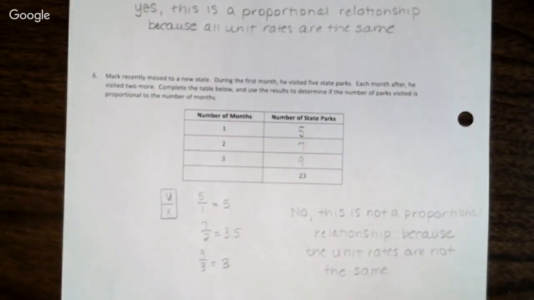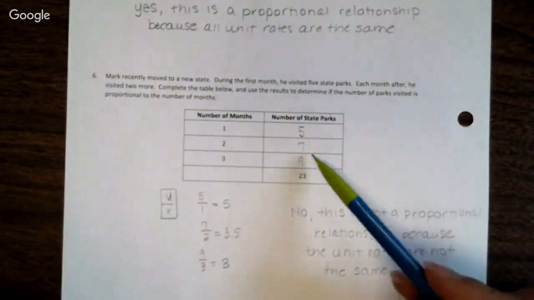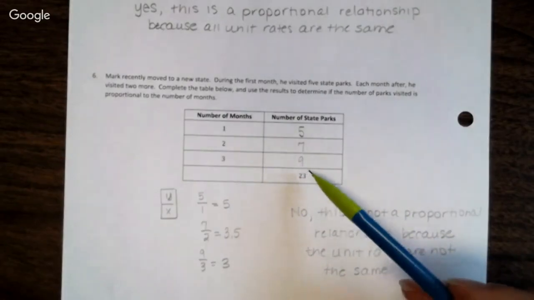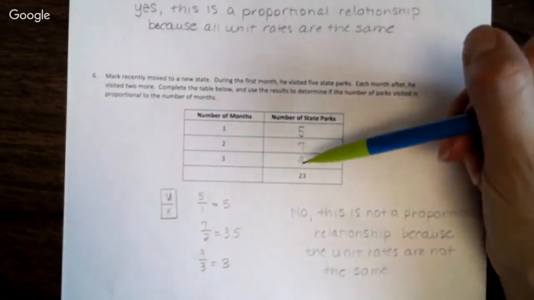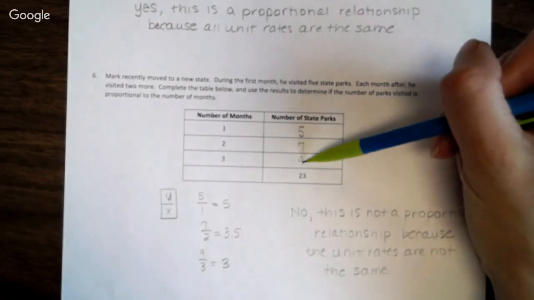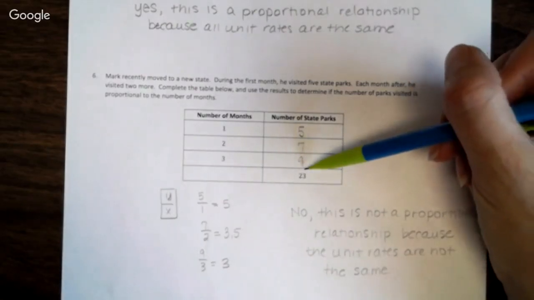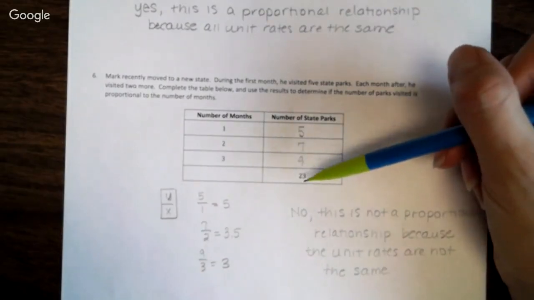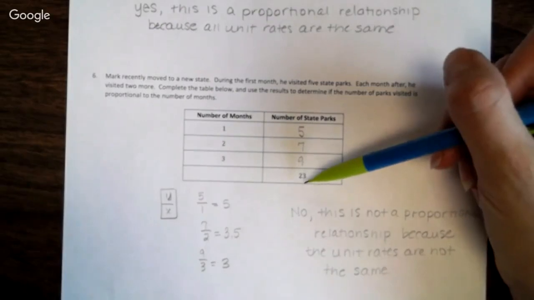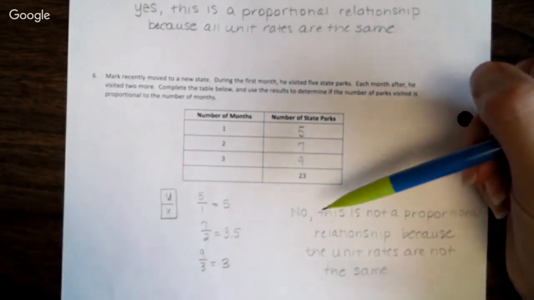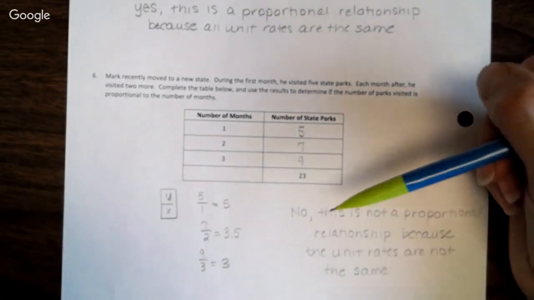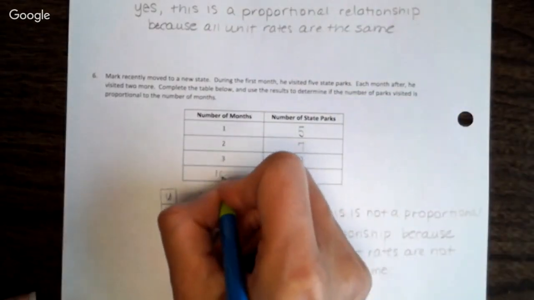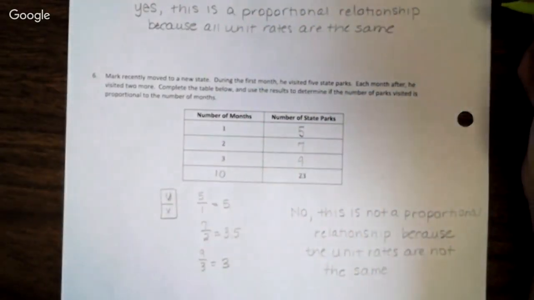Now, if it's not a proportional relationship, you can't write an equation to determine the last value. So we're just going to have to keep counting up until we get to 23 to find this last value. So we're at 9, that's 3. So 4 would be 11. 5 would be 13. 6 would be 15. 7 would be 17. 8 would be 19. 9 would be 21. And 10 would be 23. There's no easy way to do that one.